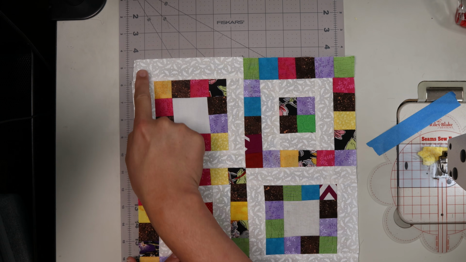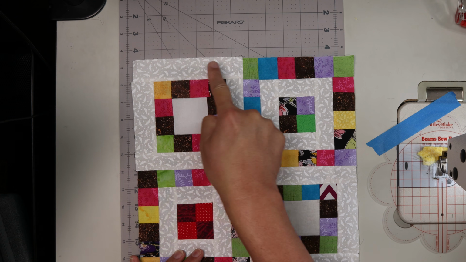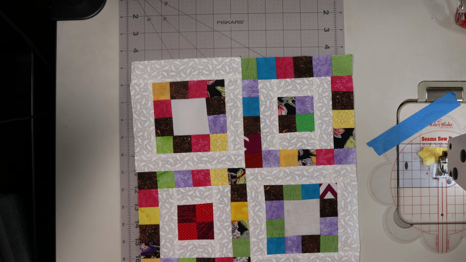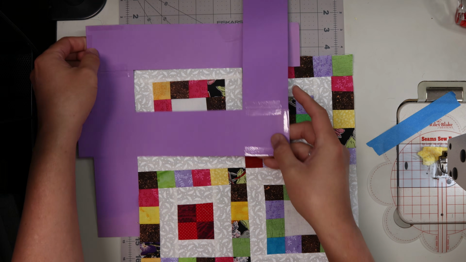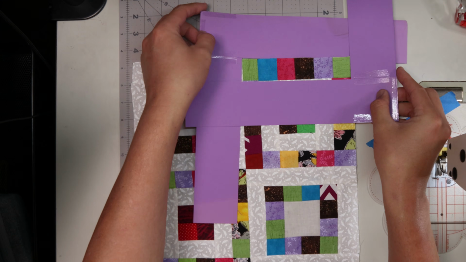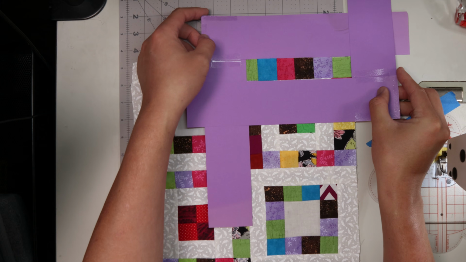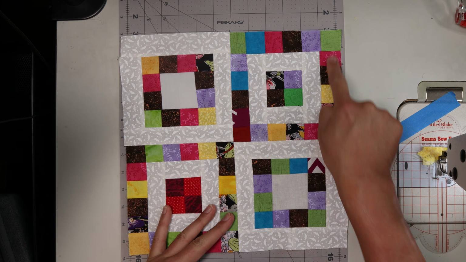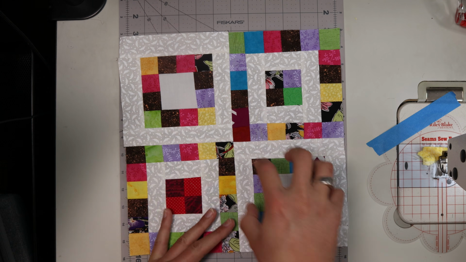But if I just really was tired, or I couldn't figure out the math, I would have had the option of cutting this down into individual squares. Okay, but this unit here should be the same size as this unit there. Now, if you can figure out the measurements for one of these units, then creating the other 3 is going to be no problem.